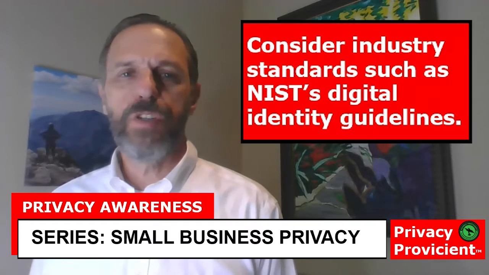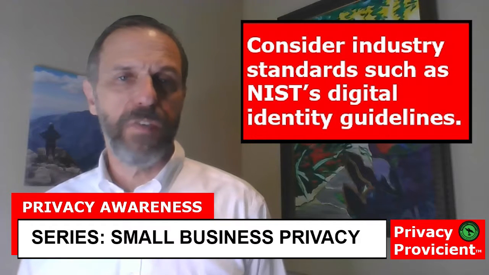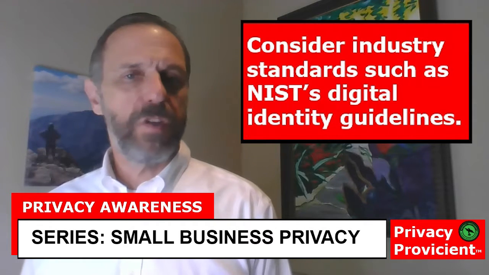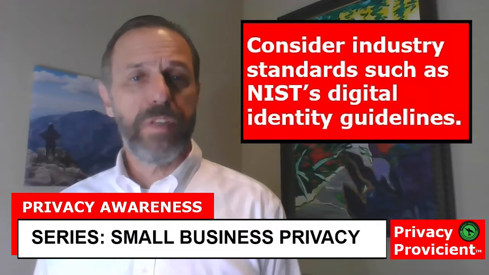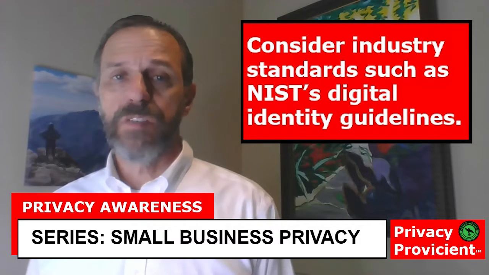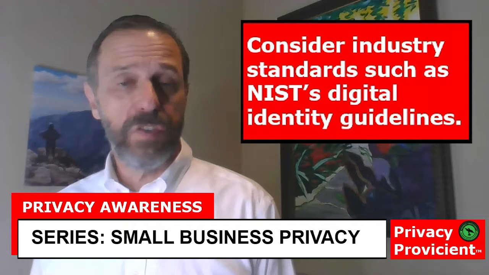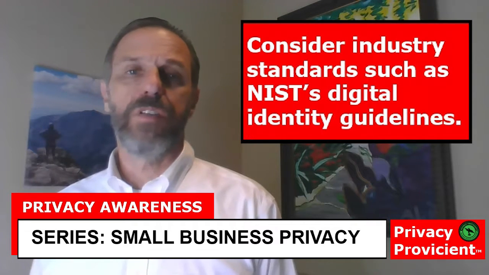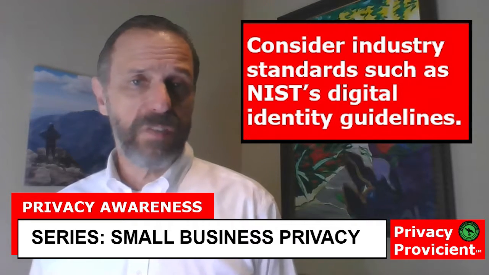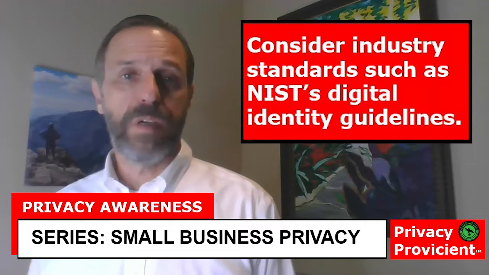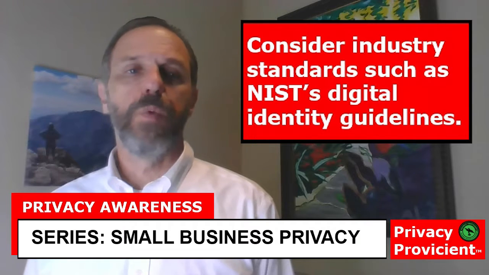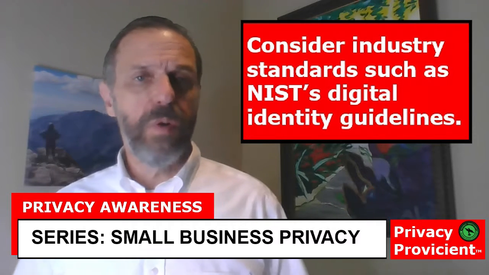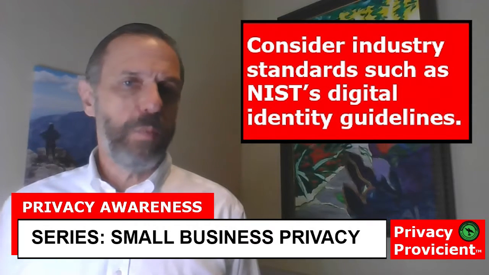So if you're unfamiliar with what to do in terms of implementation and verifying identity, one consideration should be to reference international standards. For example, the United States has something called NIST, the National Institute of Standards and Technology, that provides guidelines on technology. And one of the guidelines they provide is on verifying identity. So you can refer to that. Now, if it's too technical, then work with someone who can help you.